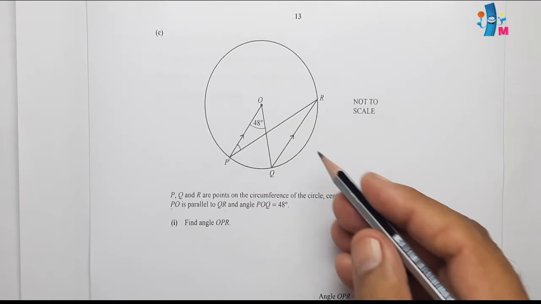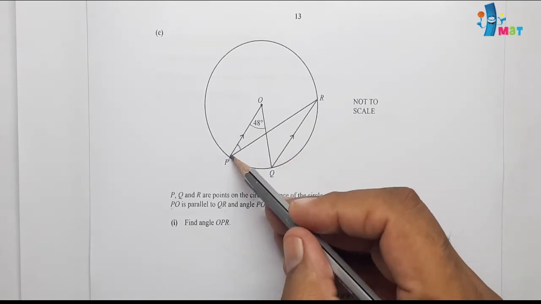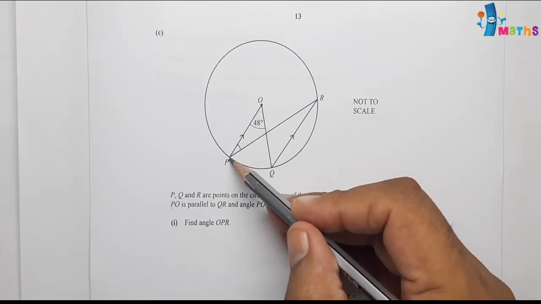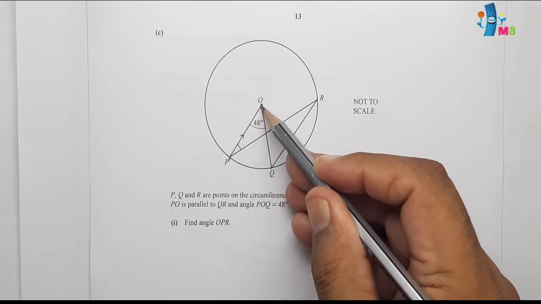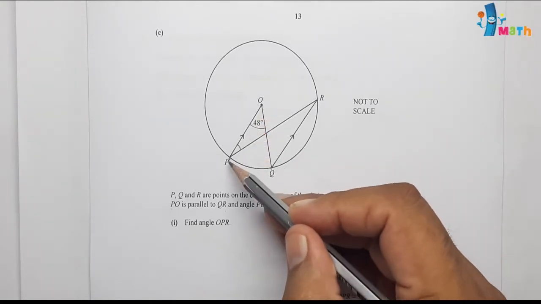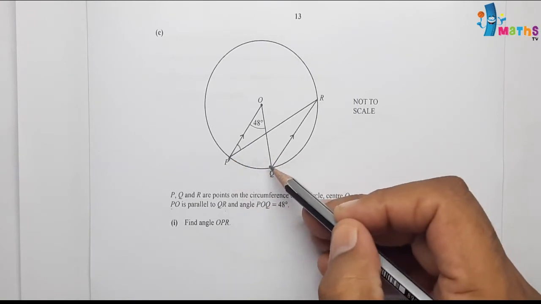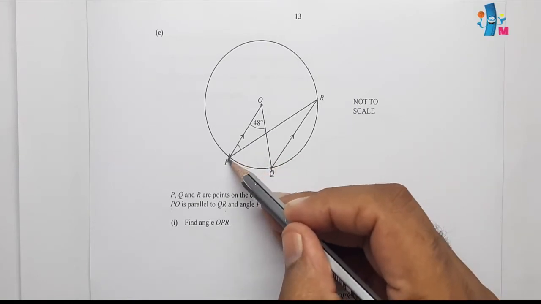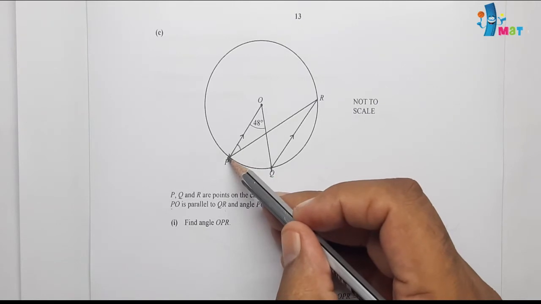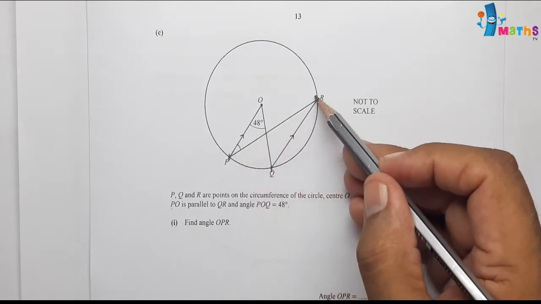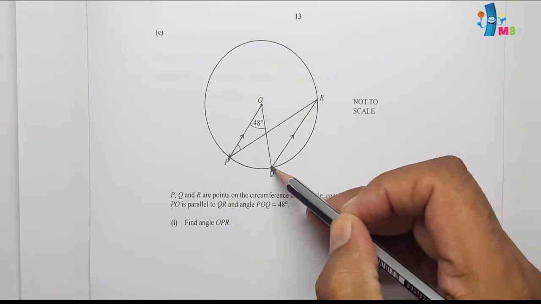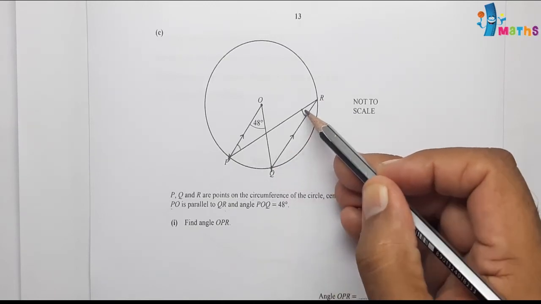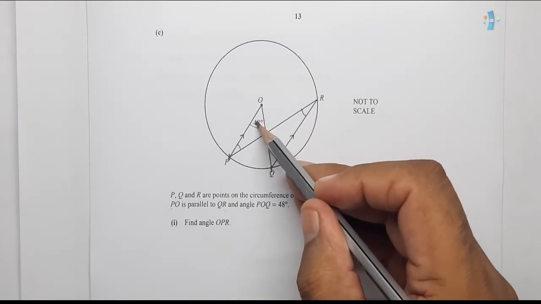So we know that this angle on PQ up to the center is 48, and the same segment of the arc PQ is having another angle which is subtending to the circumference, and this angle, you know, by rule is half of this center angle.